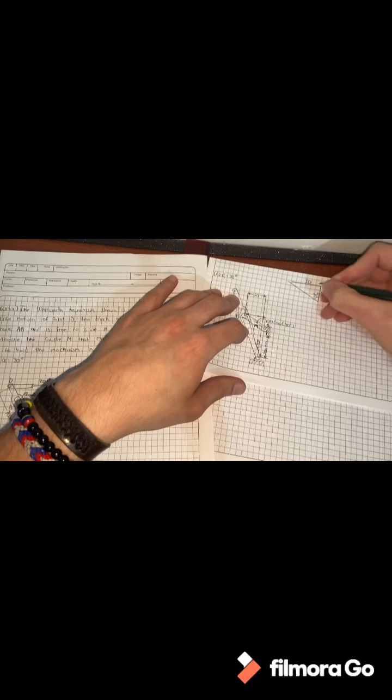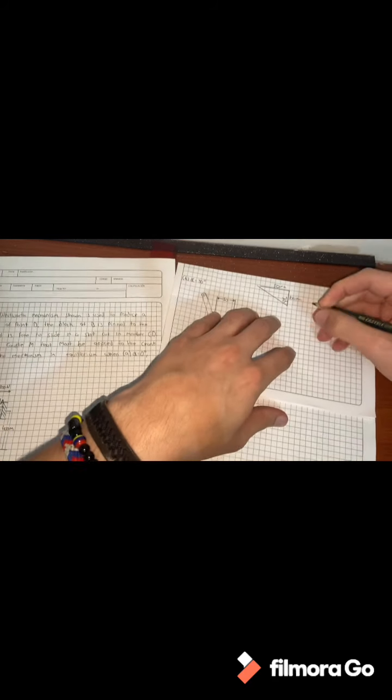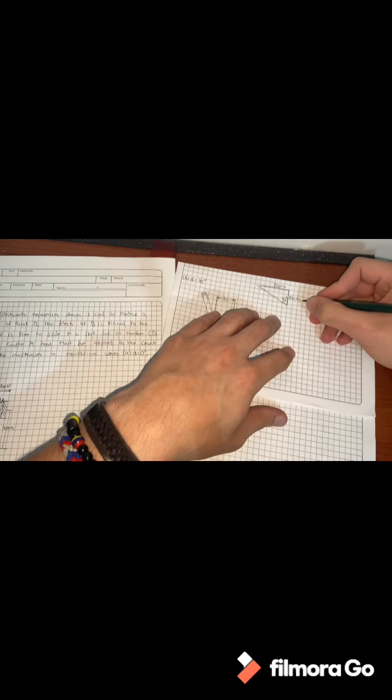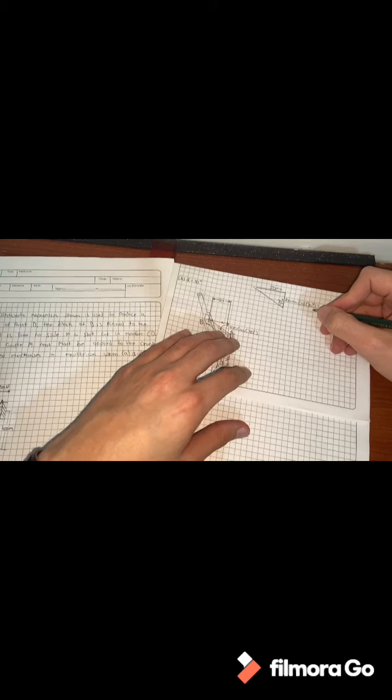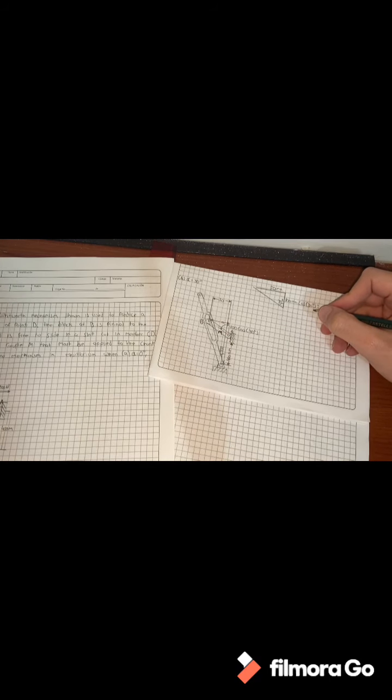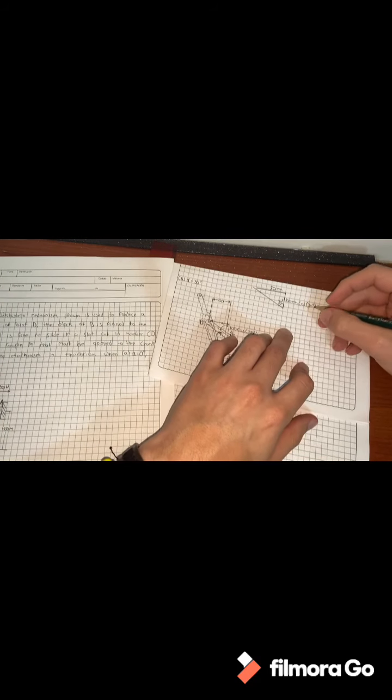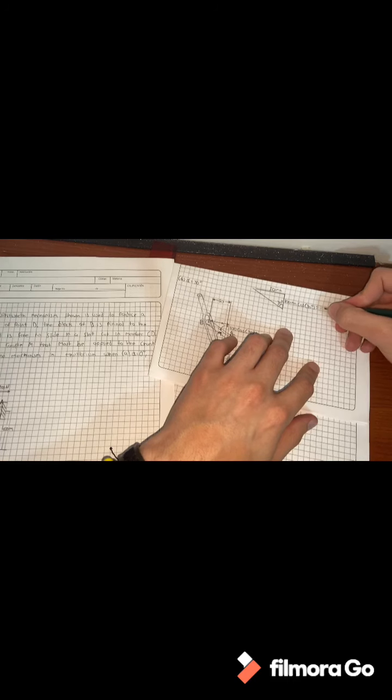To find this, we multiply this distance, 100 millimeters, by the cosine of 30 degrees, and with this we can find this distance.